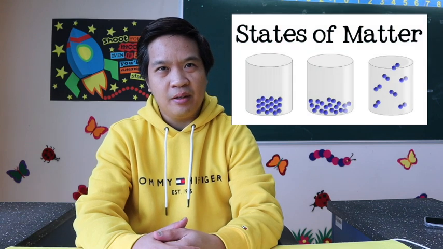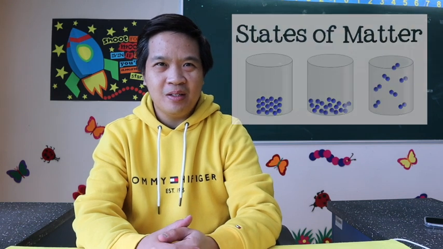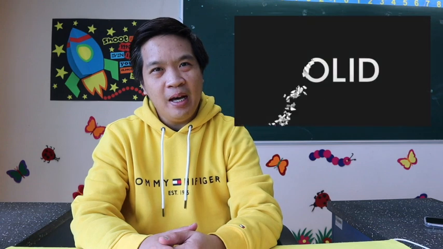Okay? So, in stage 4 or in grade 4, we learned about the different phases of matter. What are the different phases of matter again? We have solid, liquid, and gas. So these are the phases or states of matter. Now, matter can change from one phase to another.